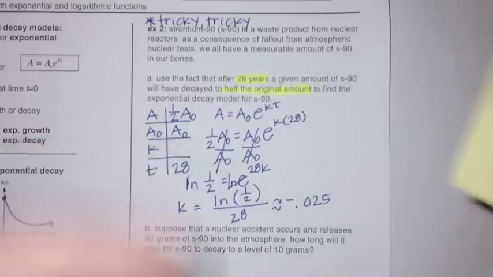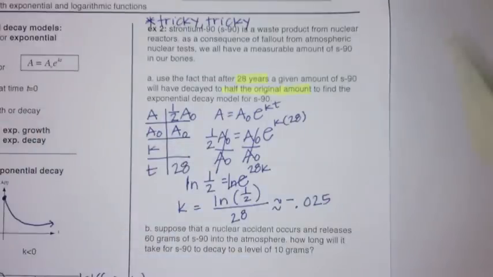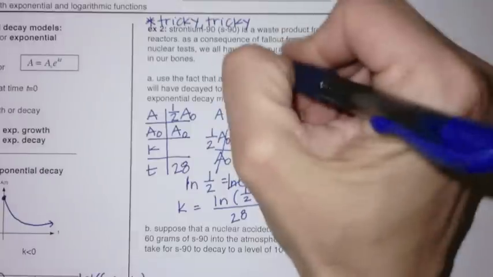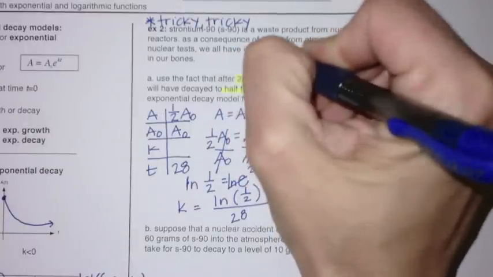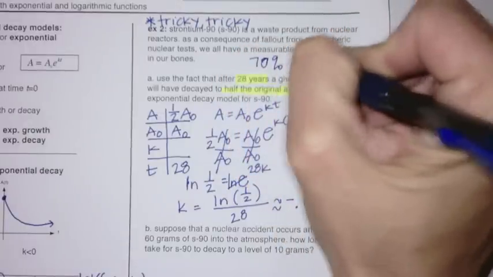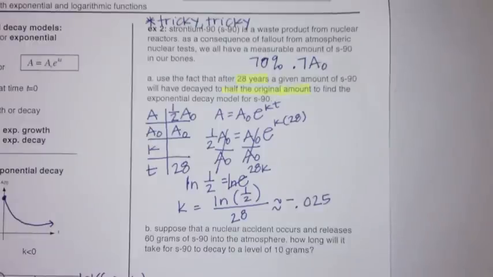Now be careful because it's not always half. It'll say 70% of the original amount. So if it said 70%, that would be 0.7. If it said 65%, that would be 0.65. So it's just all proportions of the original amount.